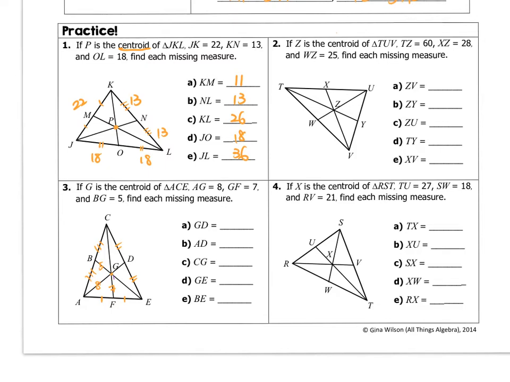I know that GF is 7, and GF is the short leg of that median. So CG must be twice as long at 14. And I know AG is the longer leg of the median AD. So AG is 8, GD must be half as much. For the same reason, EG must be 10 because that's the longer leg of that median. So let's see. GD we said is 4. AD, you have to do 8 plus 4 to add the two segments together. CG I have 14 as I observed. GE I have 10. And BE I have 10 plus 5, which is 15.